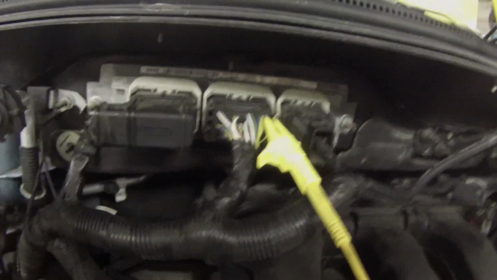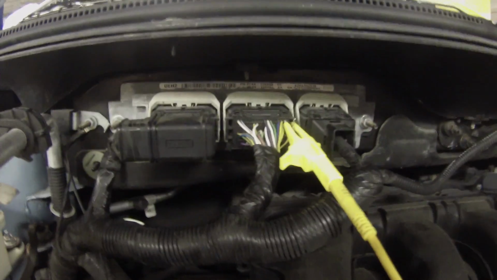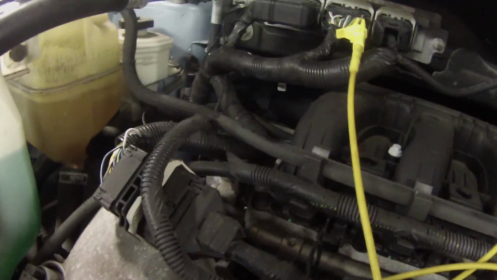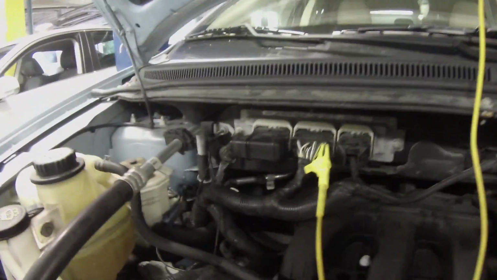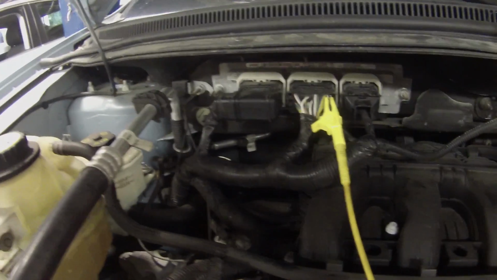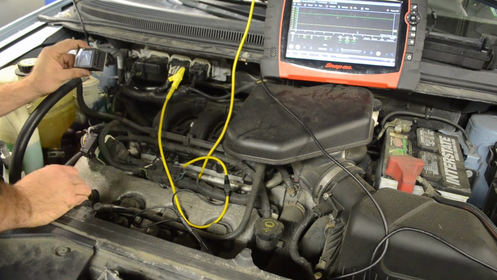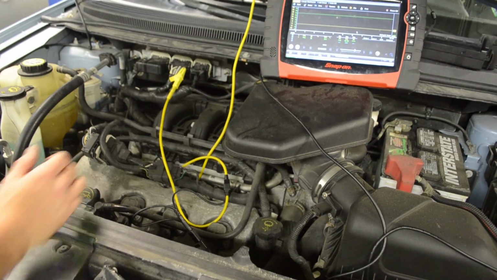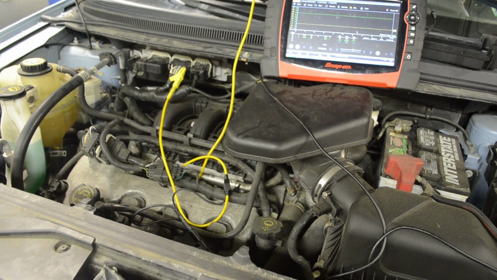I really wouldn't be against checking powers and grounds at the computer, but I feel like if we had a main ground problem, it would affect more than just one cylinder. But this vehicle needs a computer, and most likely a coil is probably what caused this concern.